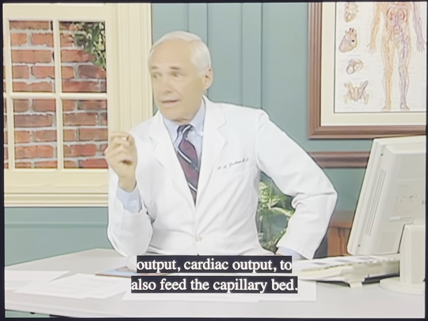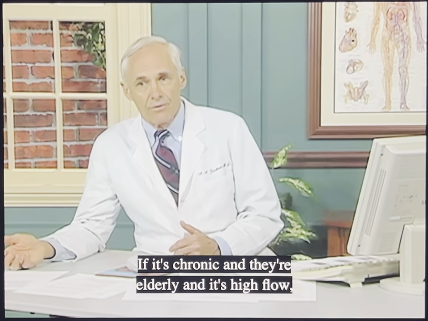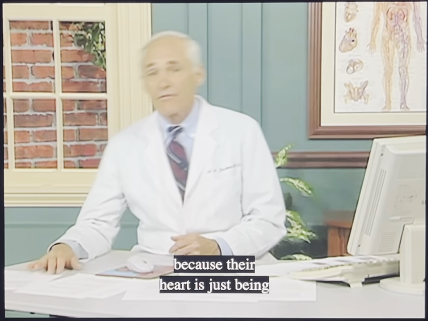Patients with arteriovenous fistulas can go into heart failure, especially if they're elderly. If it's chronic and they're elderly and it's high flow, those patients can go into failure because their heart is just being asked to do more than it can do at any one time. We create fistulas sometimes intentionally, and I'll talk about that more when we get into the kidneys and other organs.